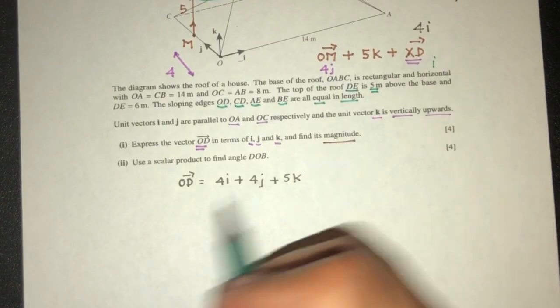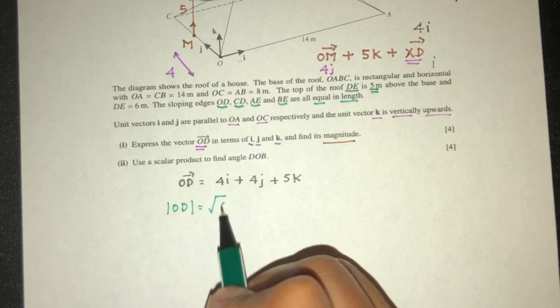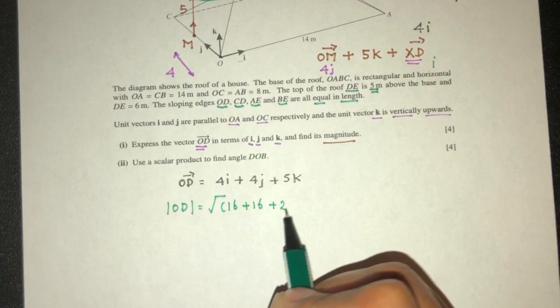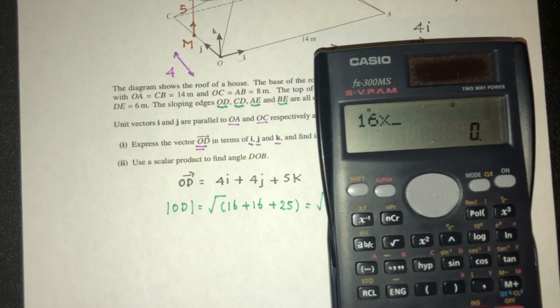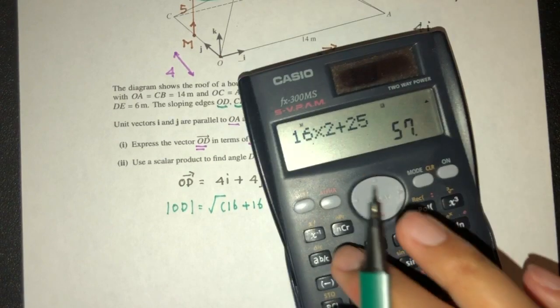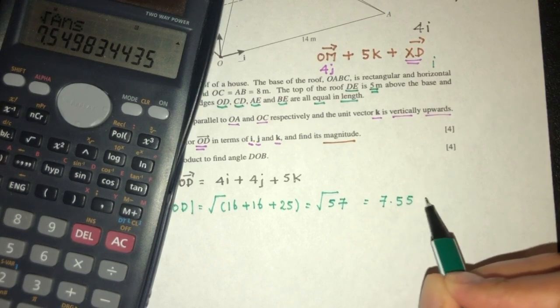We have to find its magnitude, pretty easy. Magnitude of OD will be the root of 4 squared is 16, 4 squared is 16, 5 squared is 25. Let's see, what do we have? 16 times 2 plus 25, that should be 57. Root of that should be 7.55 units.